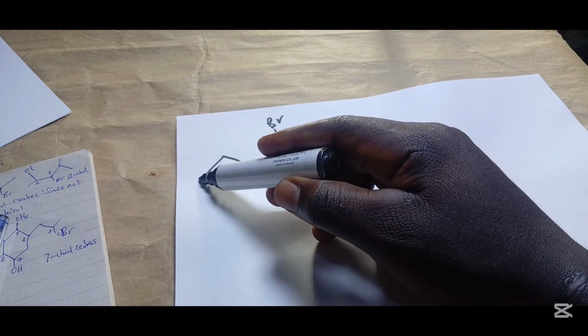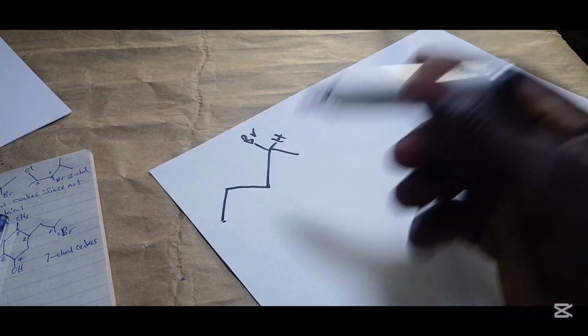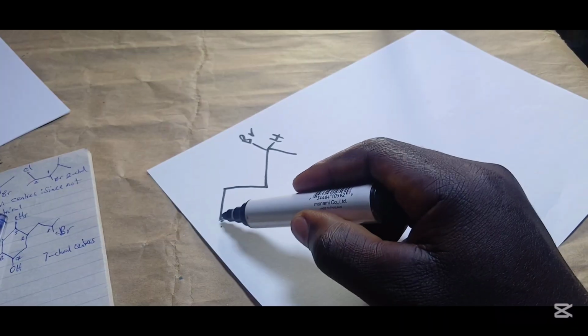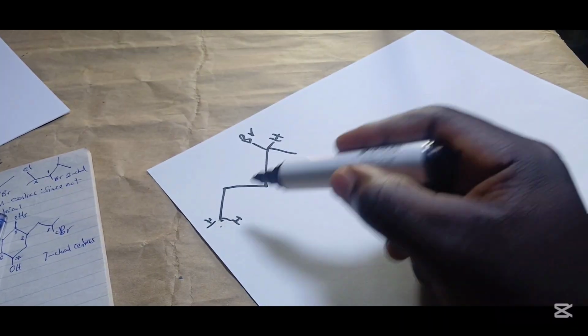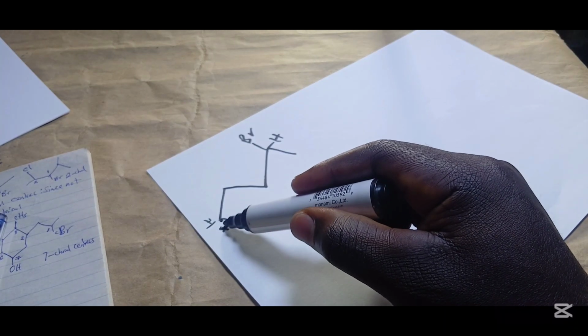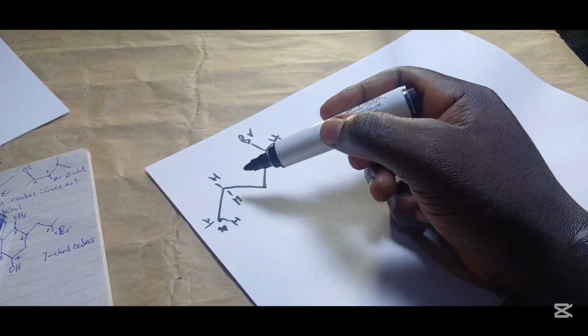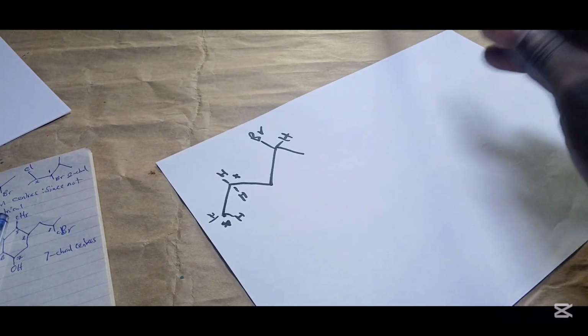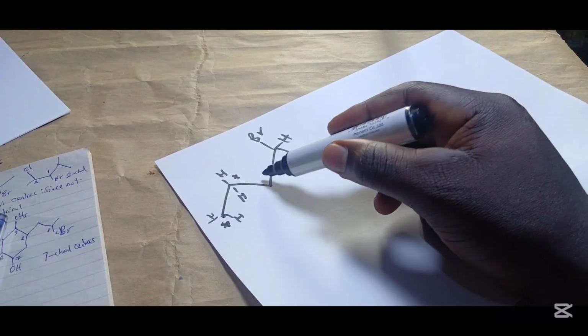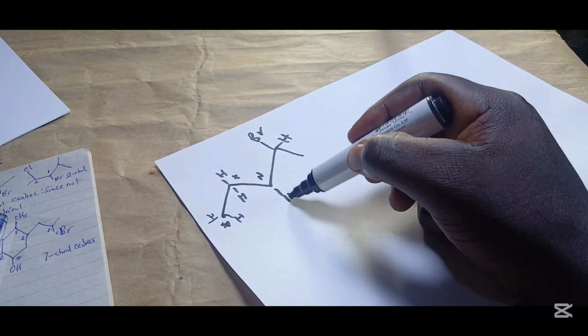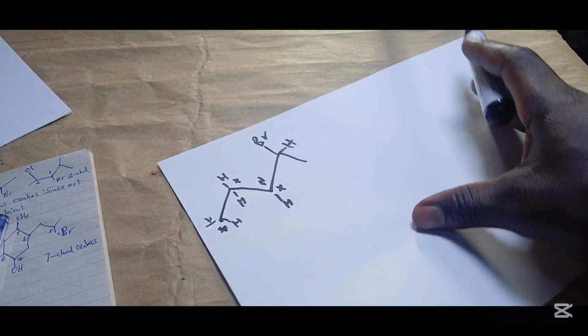So looking at this carbon here, it is a methyl group. It has 3 hydrogens, so this carbon atom is not chiral. Here there are 2 hidden hydrogens, so this carbon is not chiral because we have hydrogens repeating. Here too the same, so this carbon is not chiral.